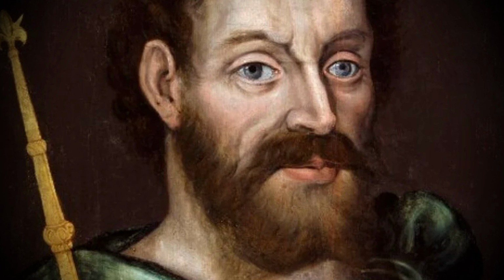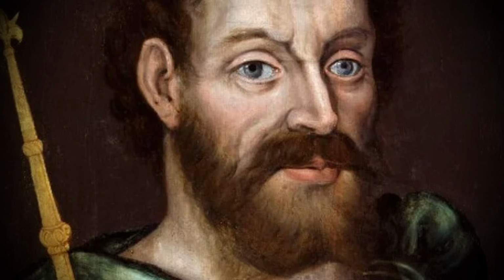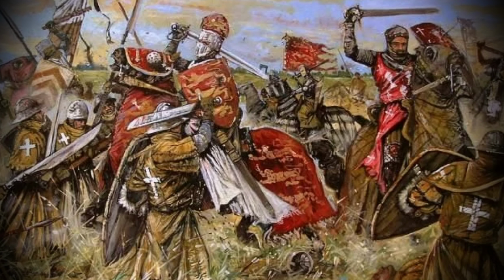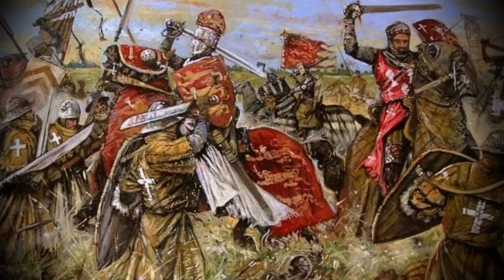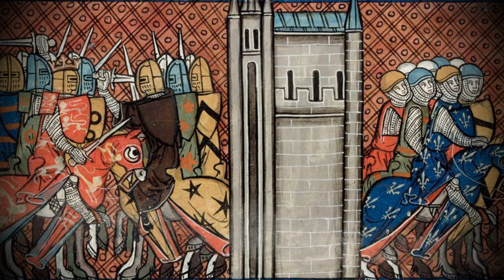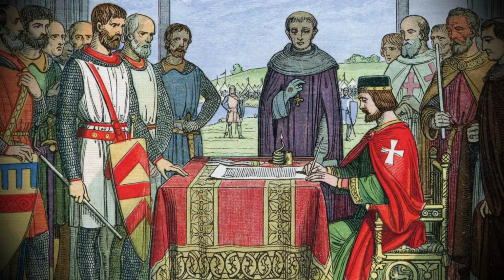Eventually, the nobles of England had had enough. In 1215 CE, they revolted in what became known as the Barons' War. By May of that year, the barons had seized London, and in June, the king was forced to come to terms with the rebels.